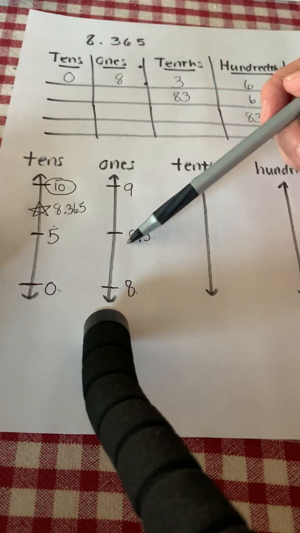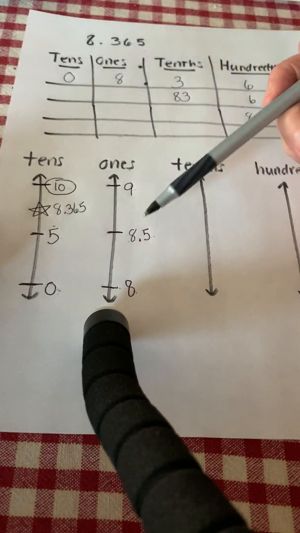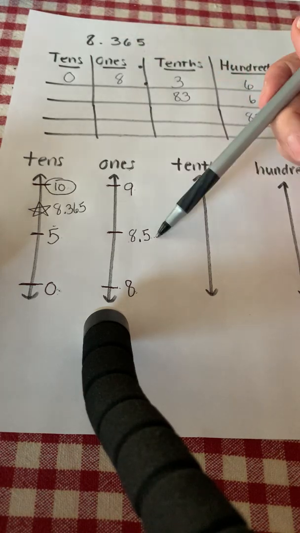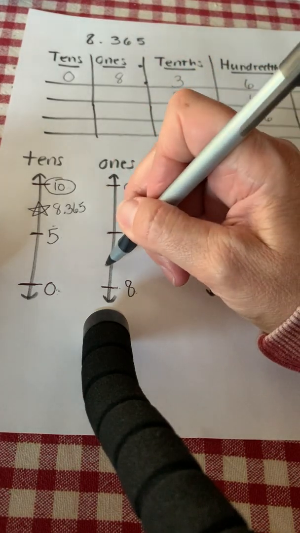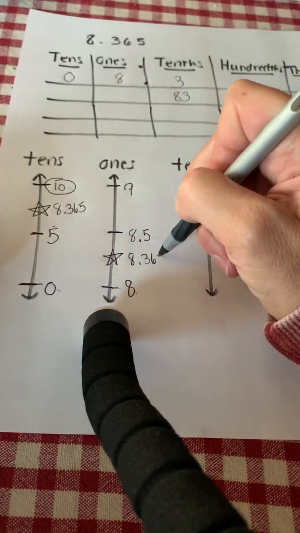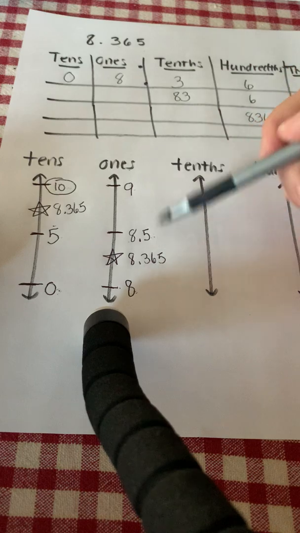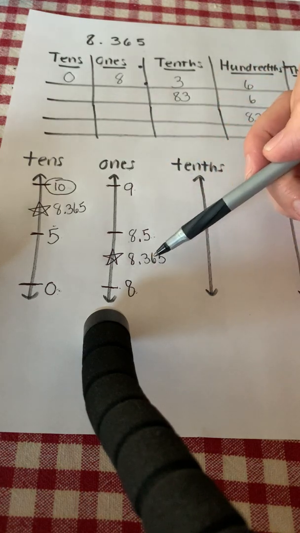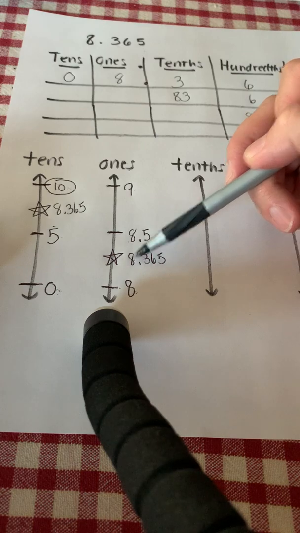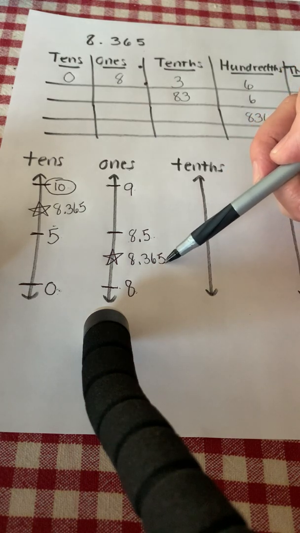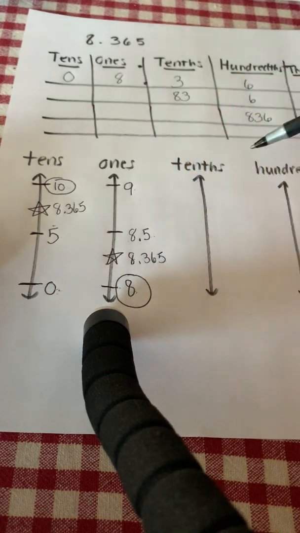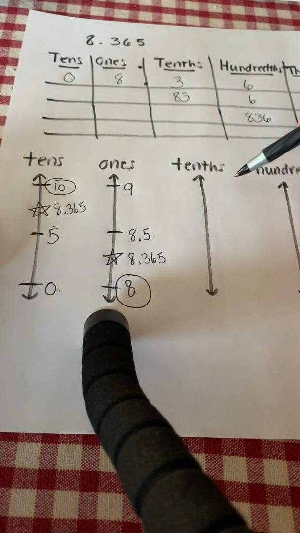The 8s are the same. Then I compare 3/10 to 5/10. 3/10 is less than 5/10, so I'm going to put my star here, like that. Then I look at my vertical number line and I decide which way I would round. If I'm rounding to the nearest ones place, 8 and 365 thousandths is less than my midpoint, so I would round down to 8 and I would circle it.